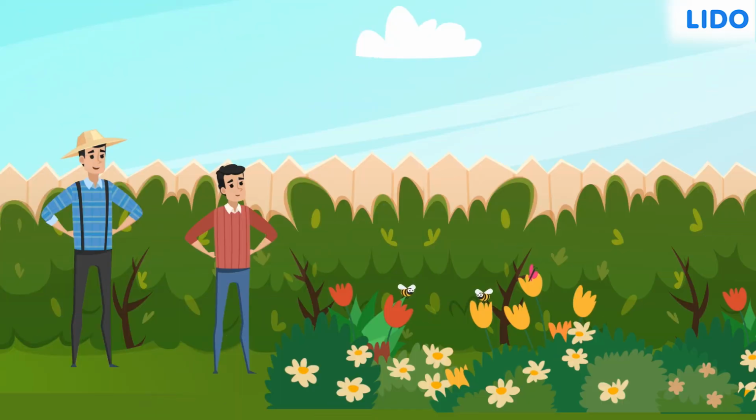Now Roshan knows more about pollination. Time for you to go and do the same.